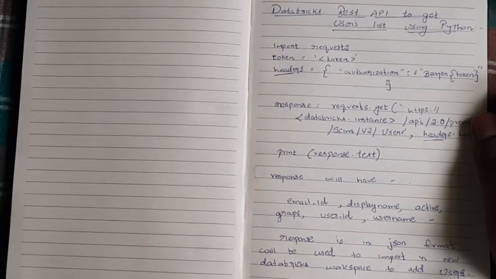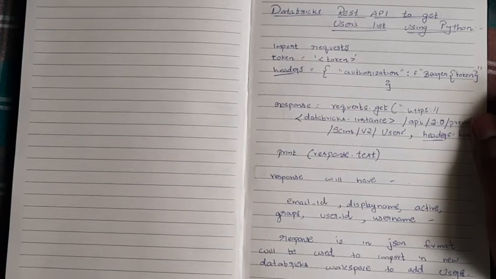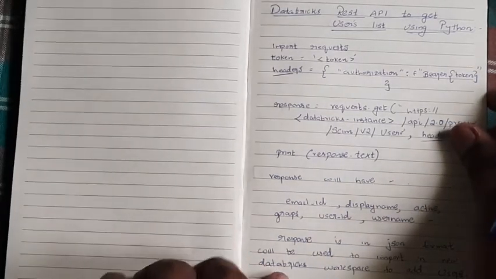Also, if you want to manually go and check the list of users and the details, like user ID, it's going to be a lot of manual effort. To reduce that, we are using this API. So let's quickly go into the session.